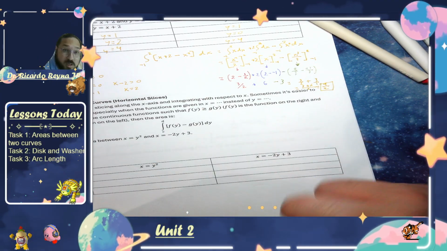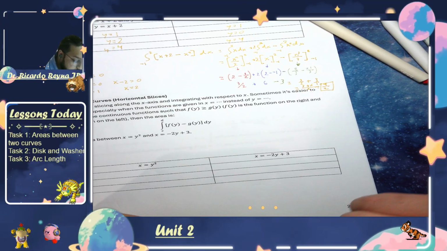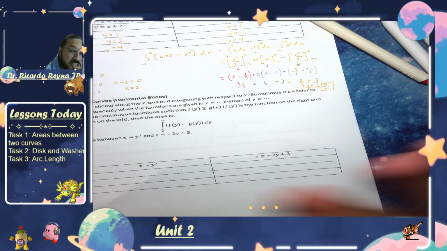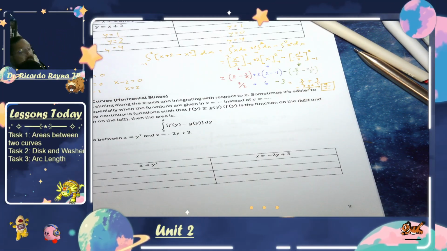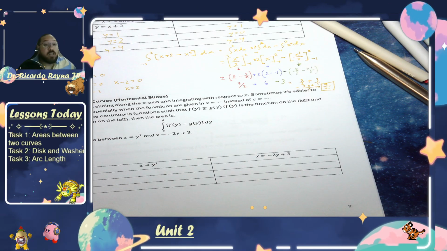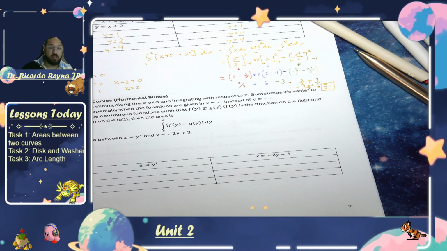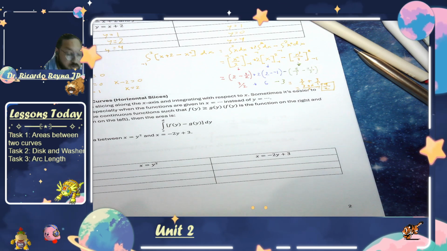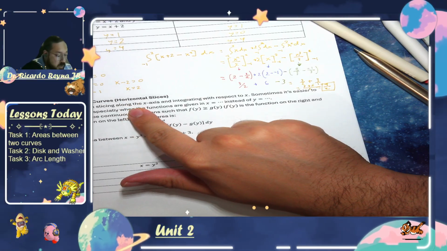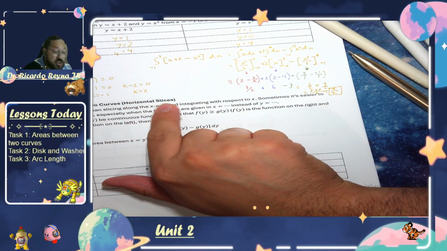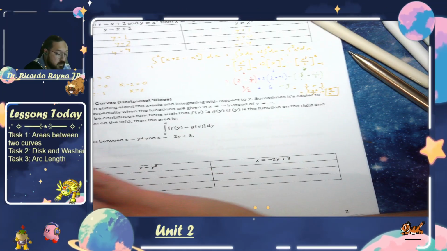All right, now I'm introducing a new level of difficulty that isn't too difficult, but it's the thing where the notation in general has the potential to trip us. So now it's the area between two curves, but horizontal slices.